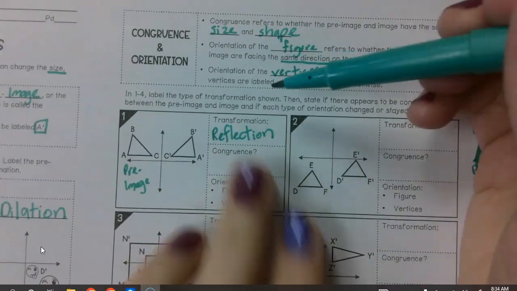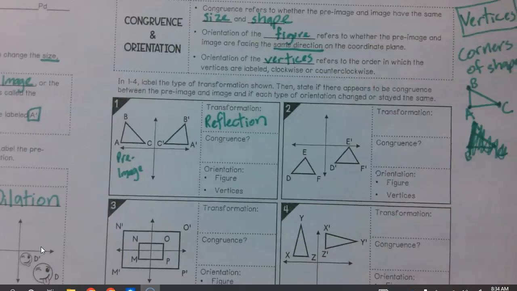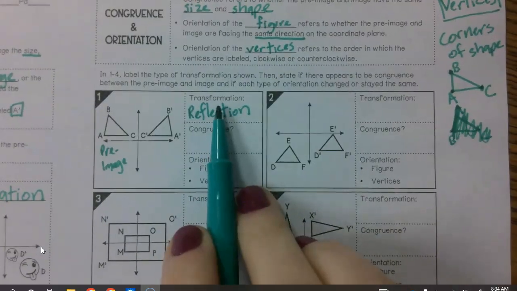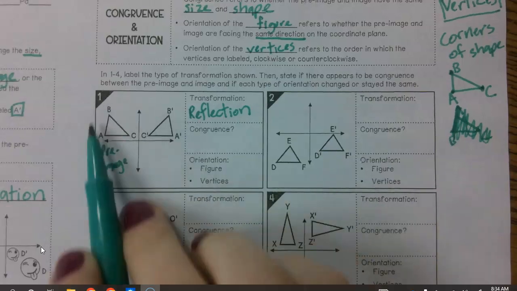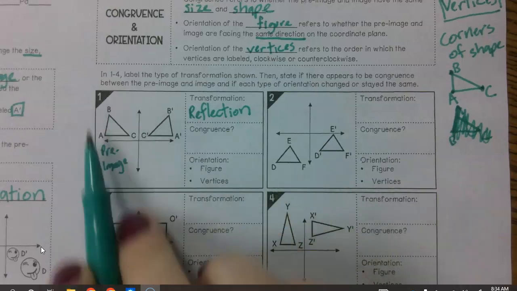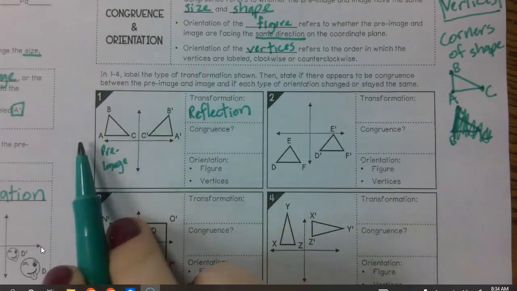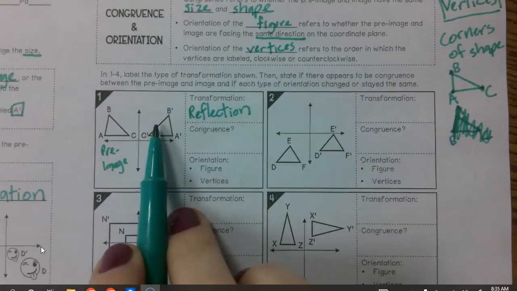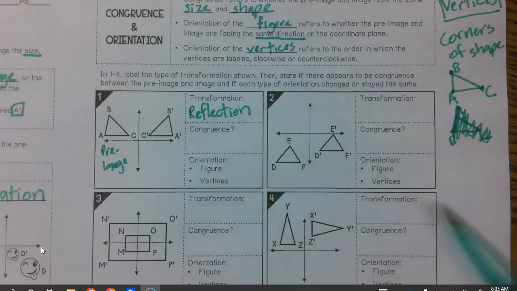Okay, so now let's look at our example problems. What we're supposed to be doing is they're going to ask us what type of transformation happened. Since this is the pre-image right here, and I can tell that this one looks like a mirror image, this is called a reflection. Congruence? Is it the same shape and size? Yes, it is.